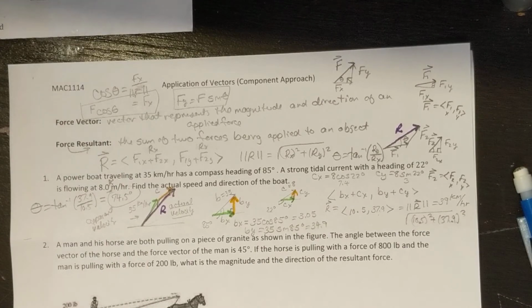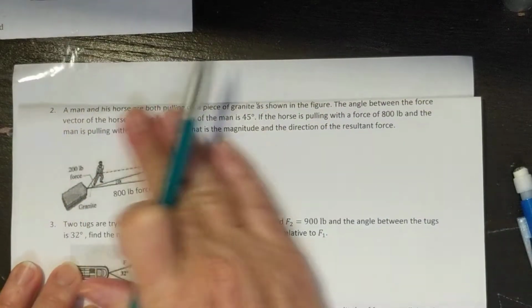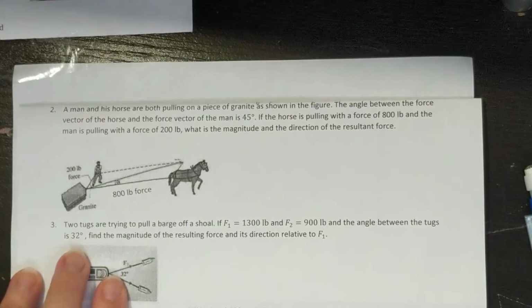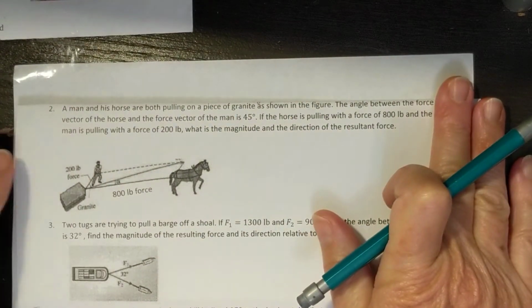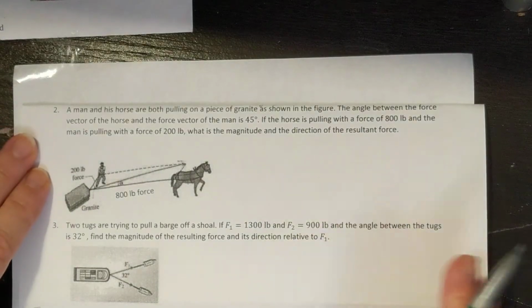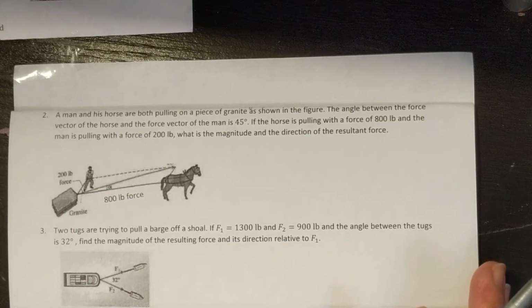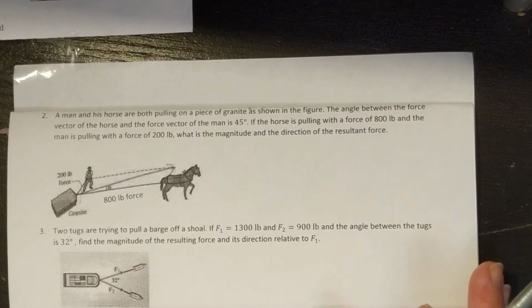Let's go ahead and do number 2 right here. This is one I know that we did using the law of cosines. But now we're going to look at it with components of vectors. So it says, I just think this is the most hilarious picture because it's so dated, but it's funny.